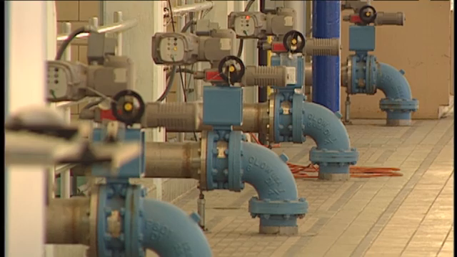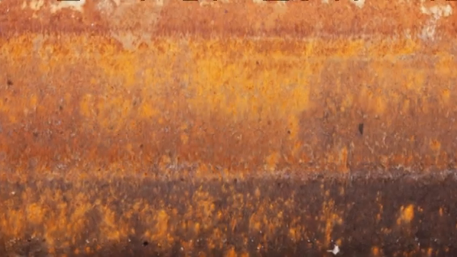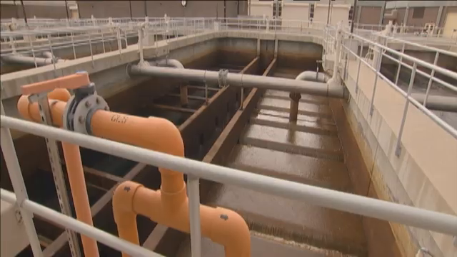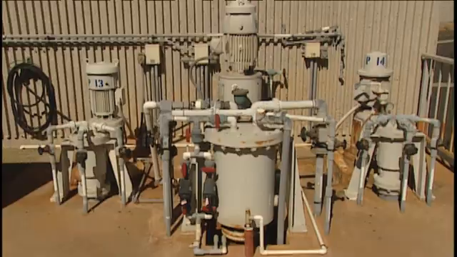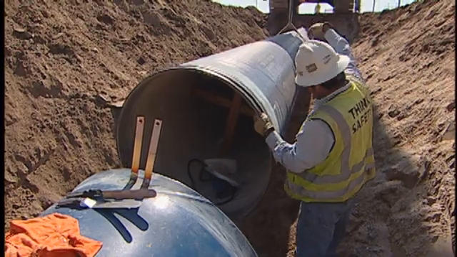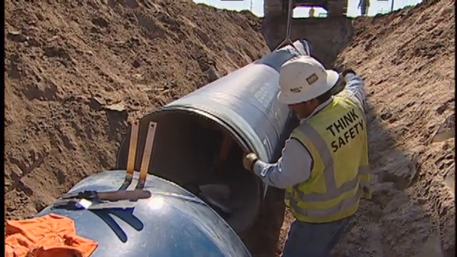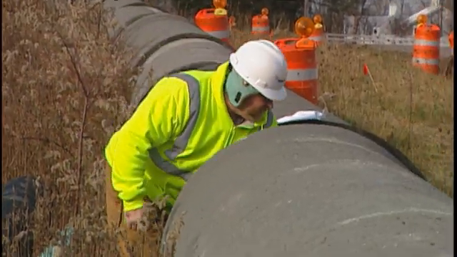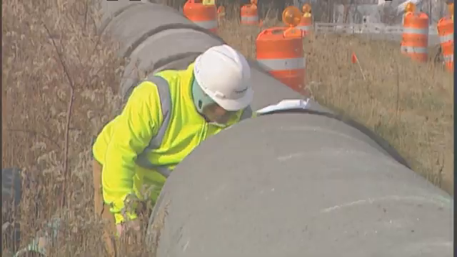Water utilities by nature are particularly vulnerable to corrosion. Metal can be found throughout water systems: treatment plant equipment, pumps, valves, storage tanks, and pipe. The distribution system is often a utility's largest investment, and miles of buried pipe are a utility's greatest liability for corrosion.